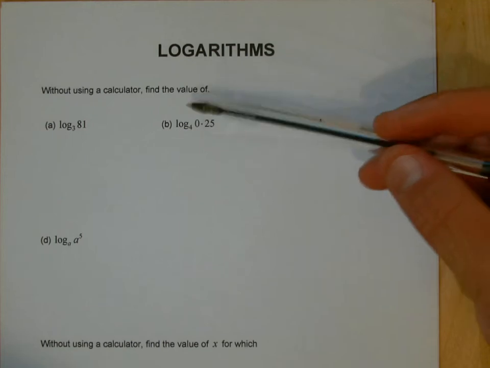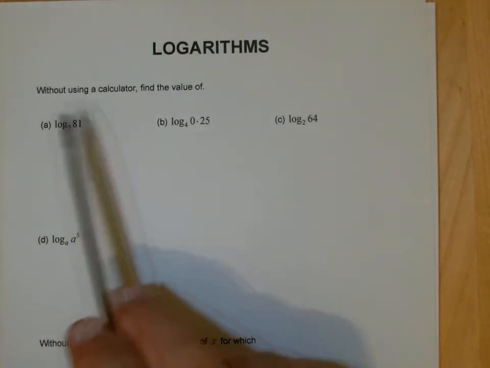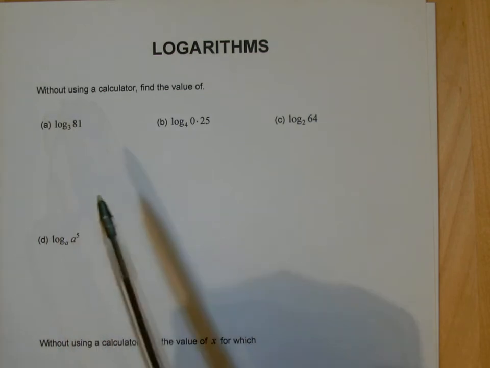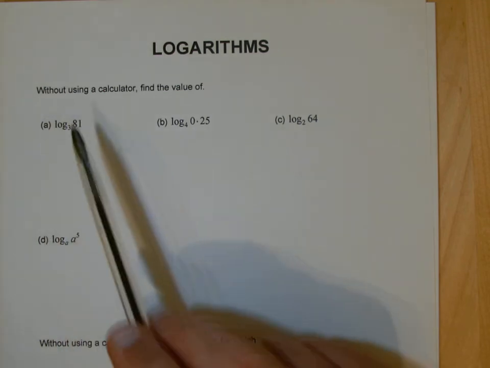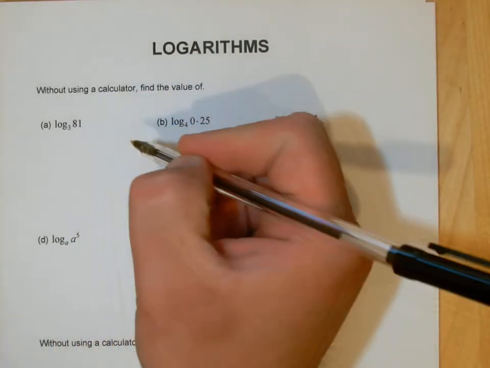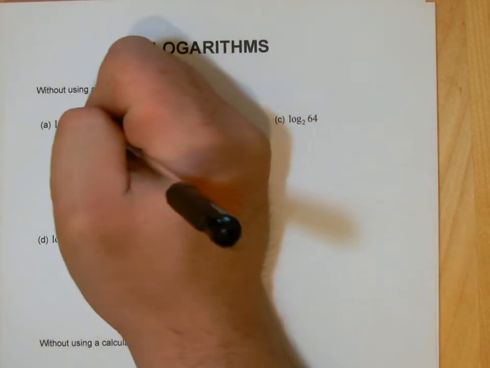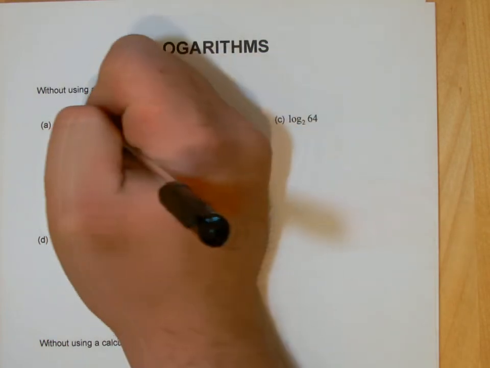Without using the calculator, find the value of each of these. Okay, so you just got to remember now that this value here is a power. If you're on a calculator, you've got to write it as an equation and try to solve that equation. So to write this equation, put it equal to the power.